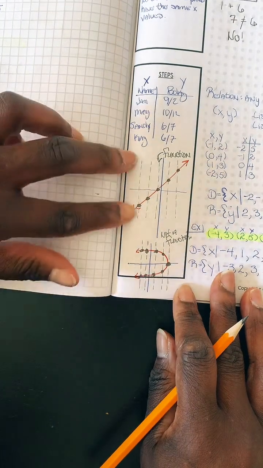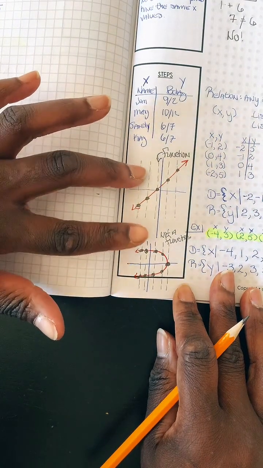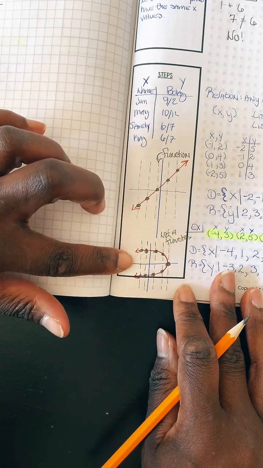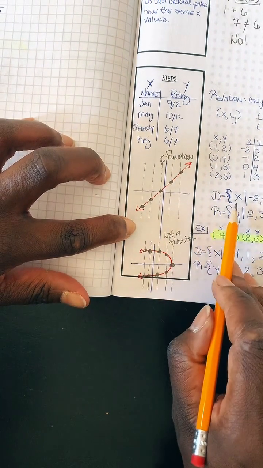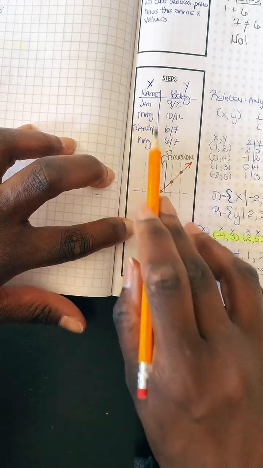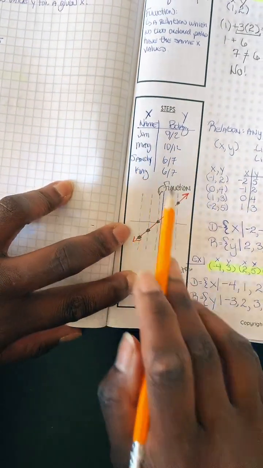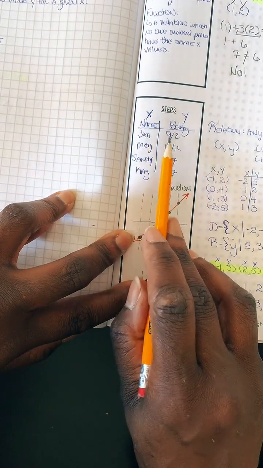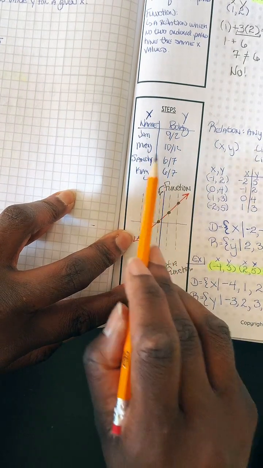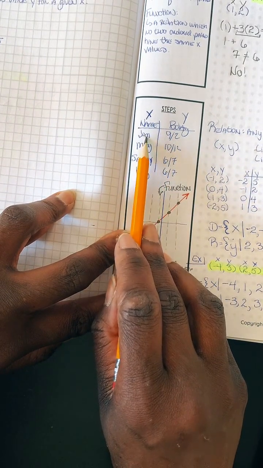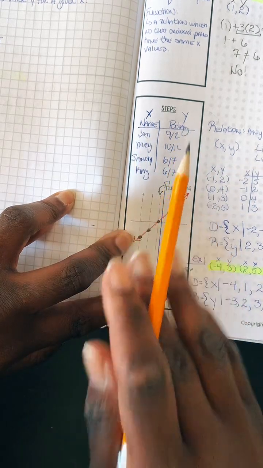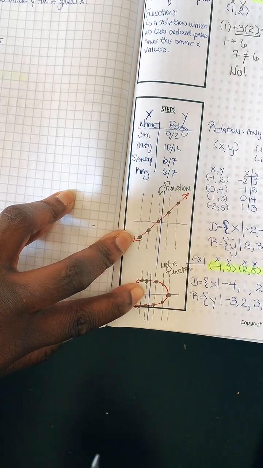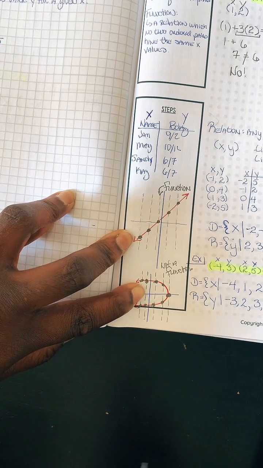All right. So that's the difference between a function and not a function. And the other one is if your x's repeat. Remember the birthdays. One person can't have multiple birthdays. So that means that the x value cannot repeat. If it does, it is not a function. But if it doesn't, it is a function.